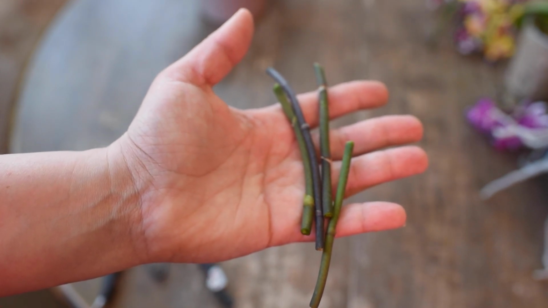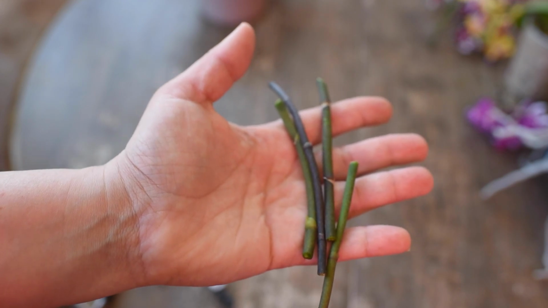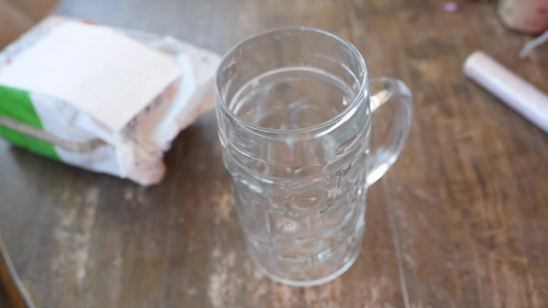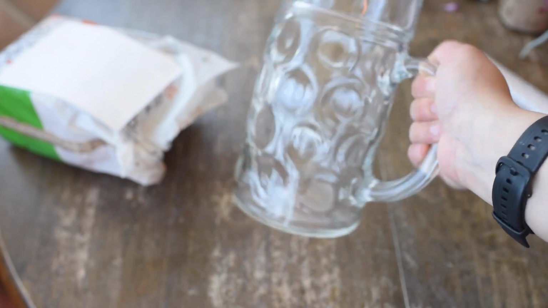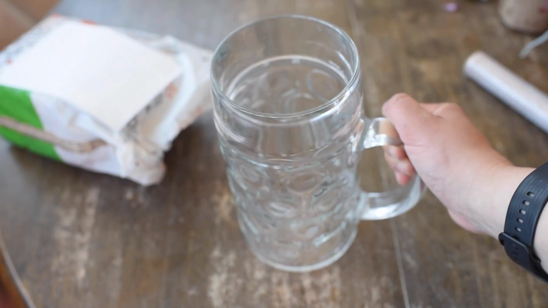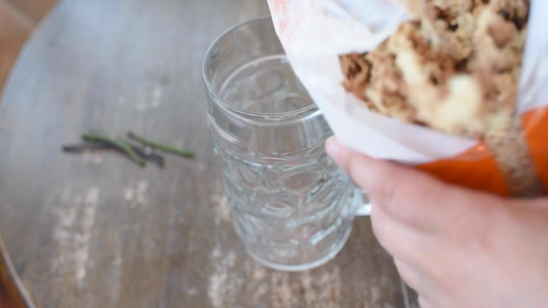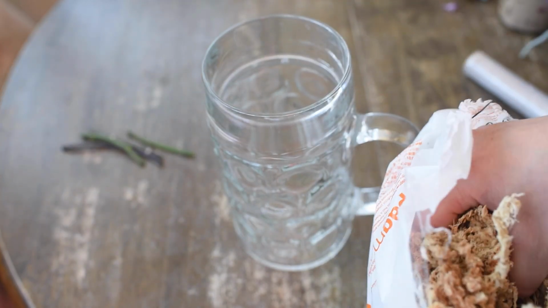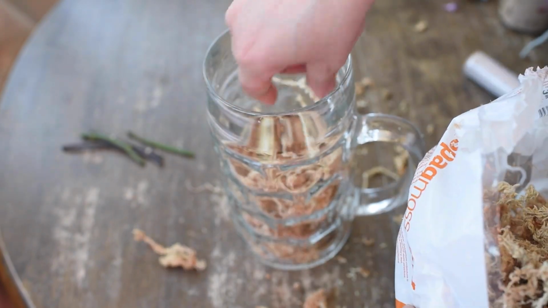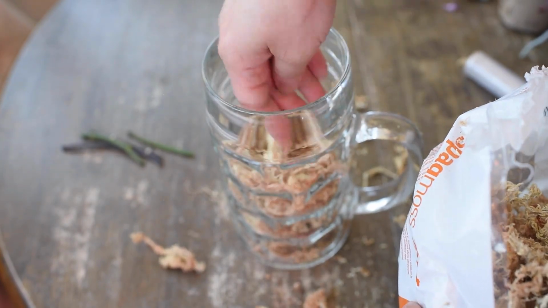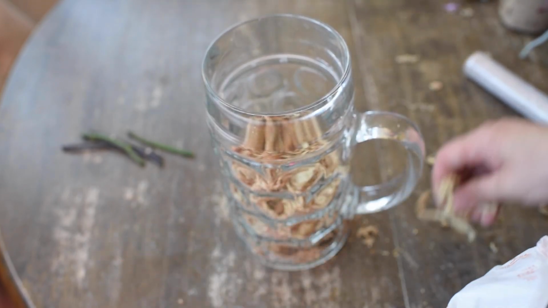Cut them again. So let me grab the container that I'll use and I'll show you what I'm going to do. What I have in here is just a transparent cup. It's one of those massive beer mugs, actually. It will do well for what I need. So now I'm gonna grab some sphagnum moss, some New Zealand sphagnum moss. Just add it to the glass. I don't know if I need all of this, but that will be fine. Just a ton of moss.